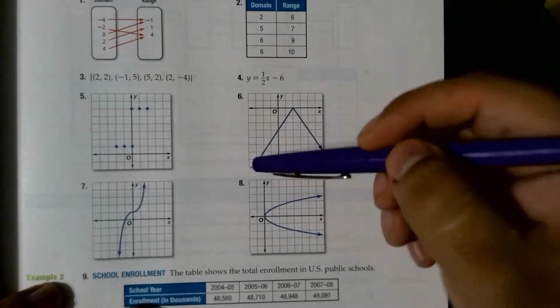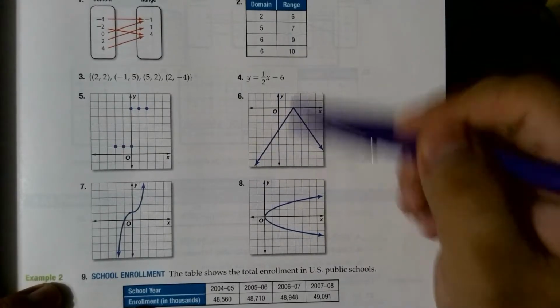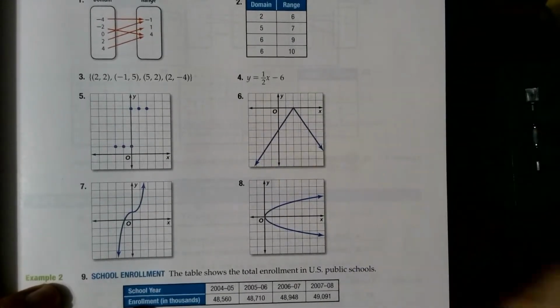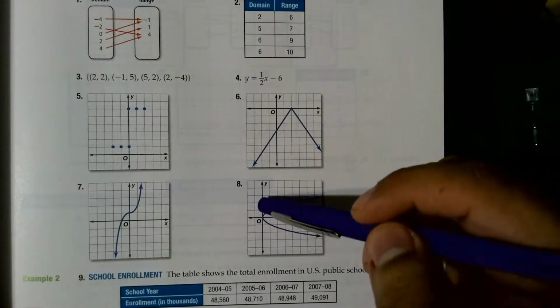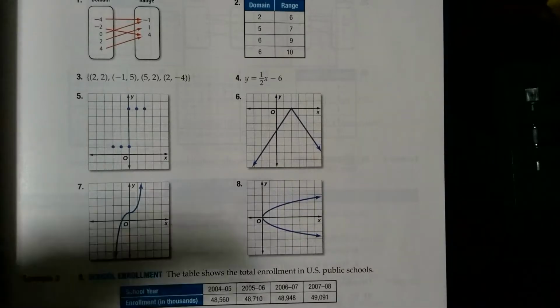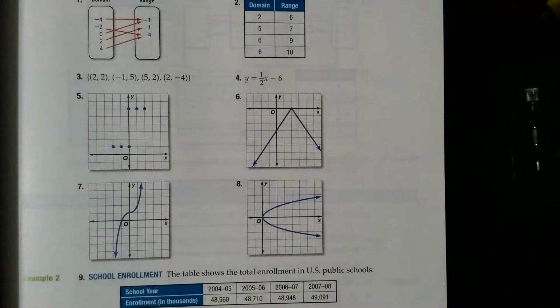So 4 is a function, 6 is a function. Drop my lines, look at that, nothing. I don't want to write in the book, but you can print it out and write on it. Number 8, easy to tell, right? Vertical line, not going to be a function.